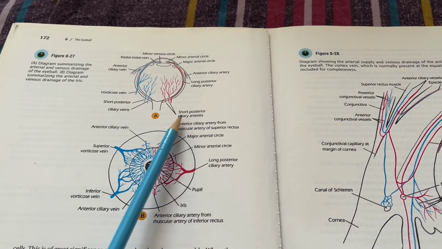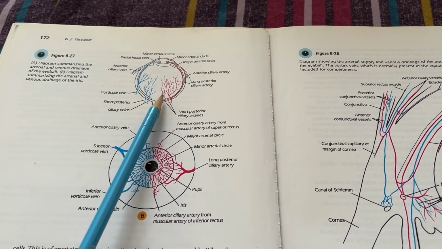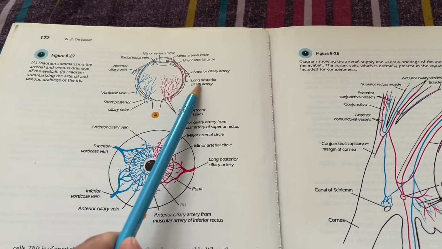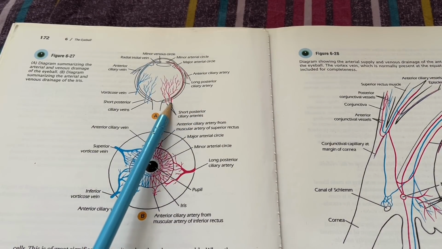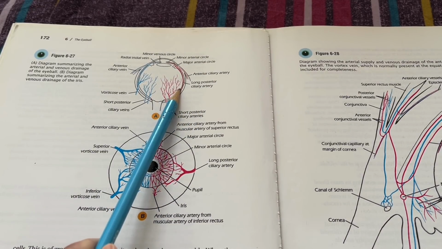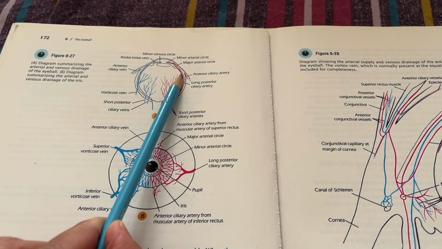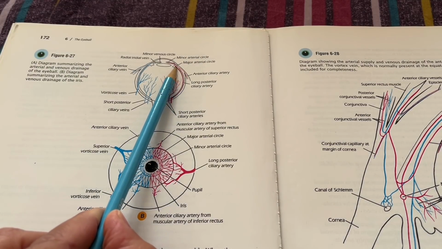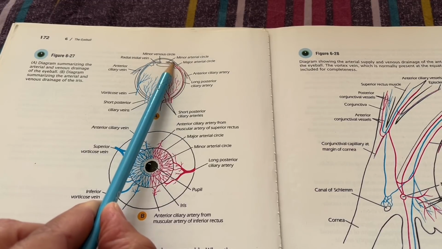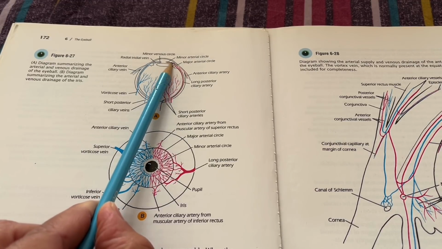Your short posterior ciliary arteries piercing the eye here. You have your long posterior ciliary artery piercing here, travelling through the choroidal layer, nourishing the ciliary body, just here, and the iris tissue there.